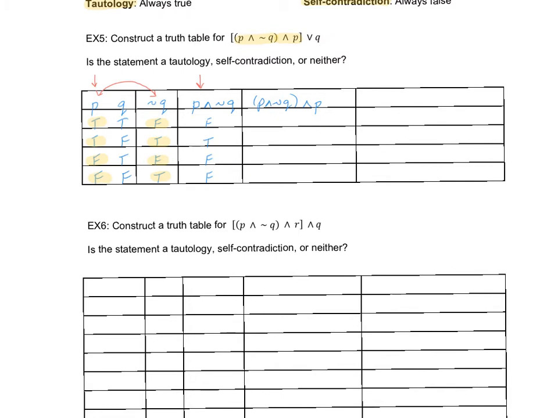So this is an and with false, true, which is false, true, true, which is true, false, false, which is false, false, false, which is false. So this is going to be false, true, false, false. We're done with the bracket.